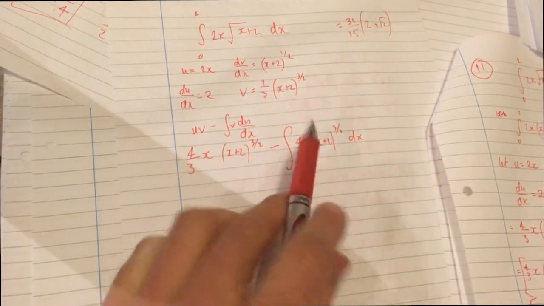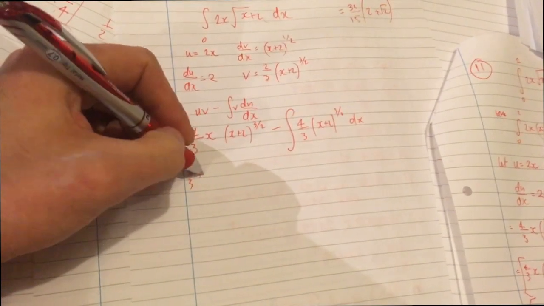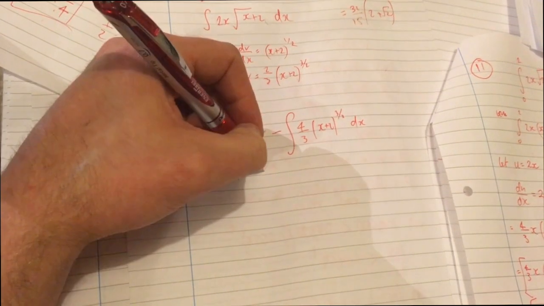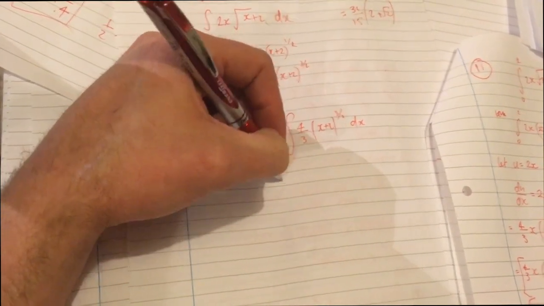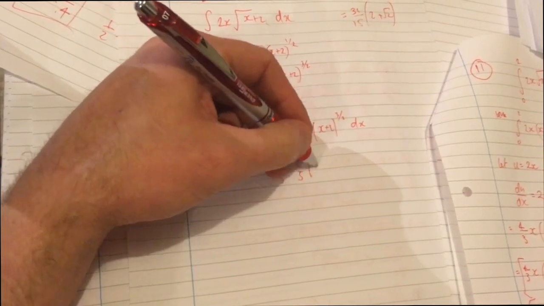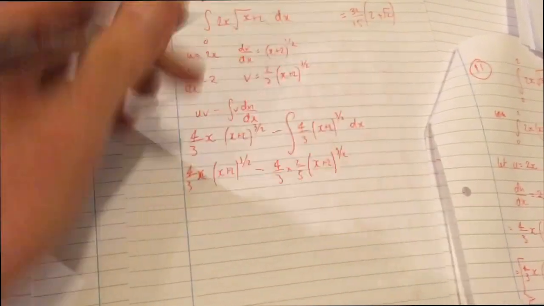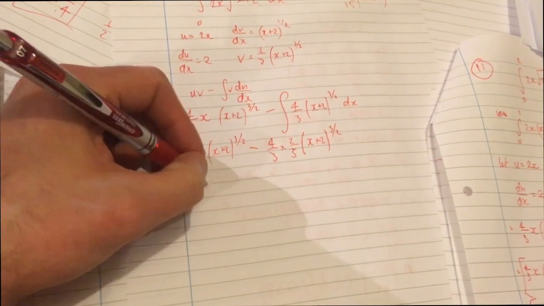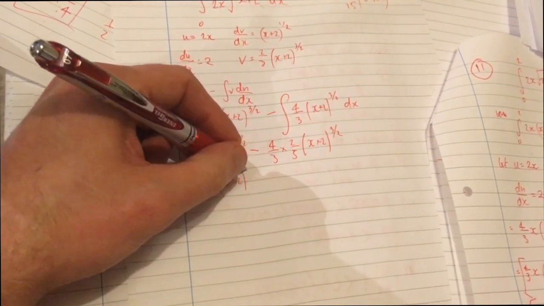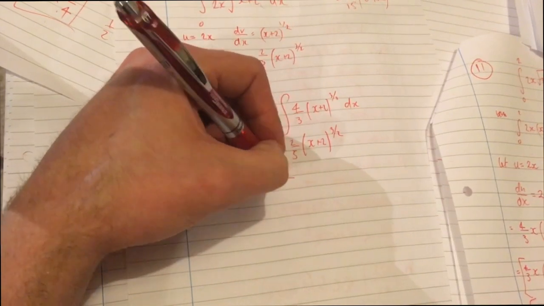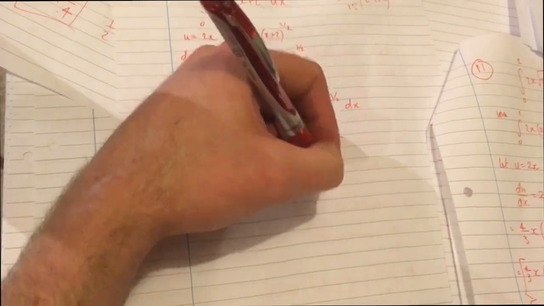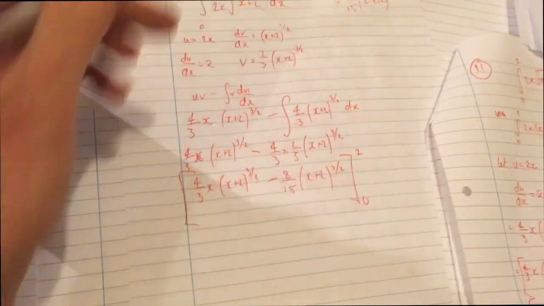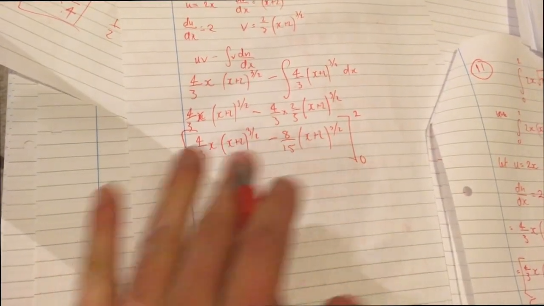If you integrate this, we're pretty much done. So 4/3 x plus 2 to the 3 over 2, minus 4/3 times 2/5 x plus 2 to the 5 over 2. So that's our integral. Let's simplify that quickly and then put the brackets around it: 4 over 3 x, x plus 2 to the 3 over 2, minus 8 over 15, x plus 2 to the 5 over 2, and our limits are 0 and 2. You need to put these in and show that we've done both limits.